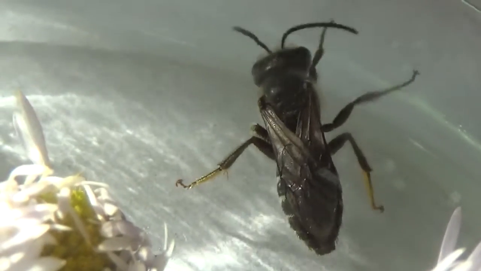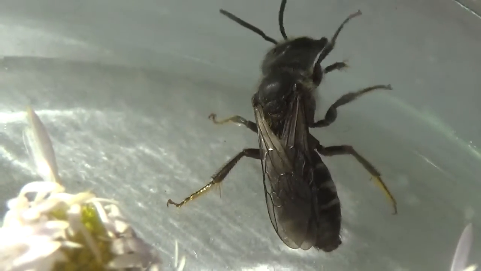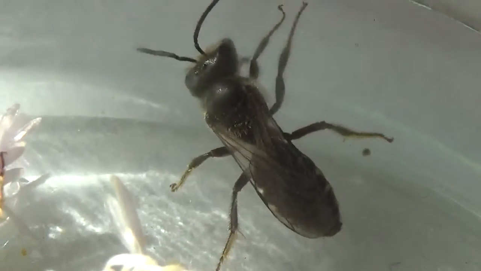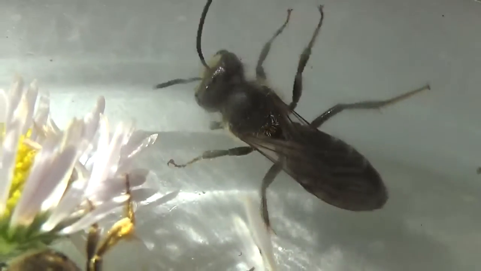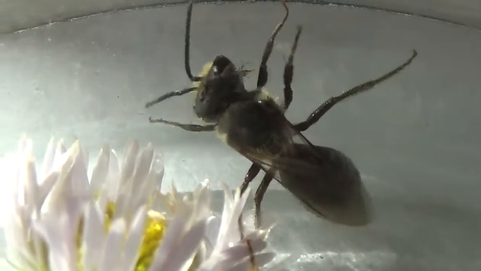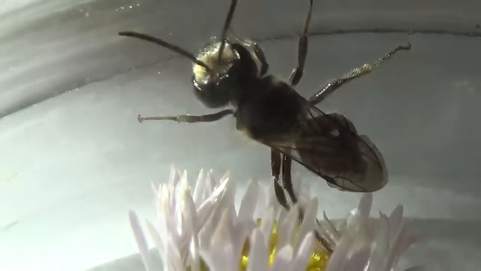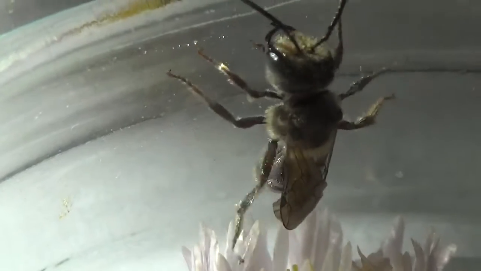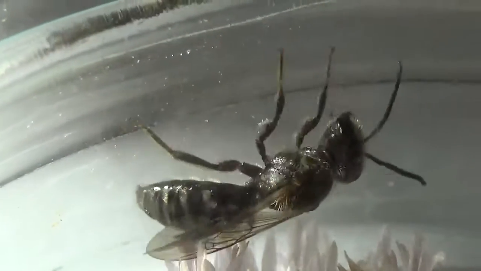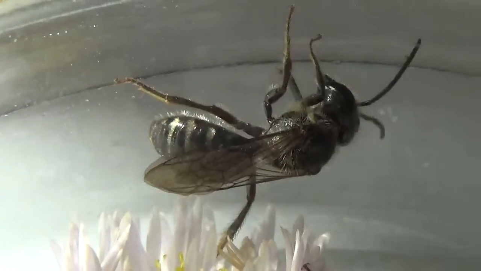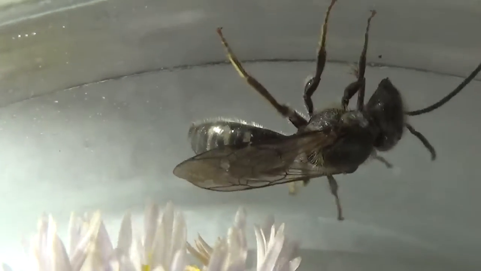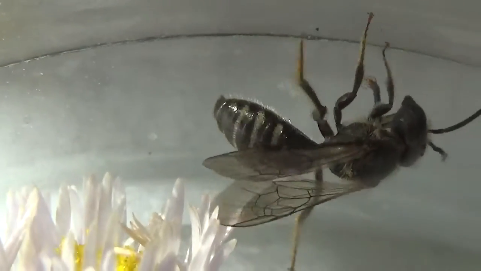On abdomen I see abdomen is not so sharp, there is no sting. Actually this is a male of sweet bee. Yeah, this is a male, so if you take it with fingers, it's not stinging. Queens and females, workers, they're stinging, not so hardly like honeybee for sure, because the size is just 9-10 millimeters, but can sting.